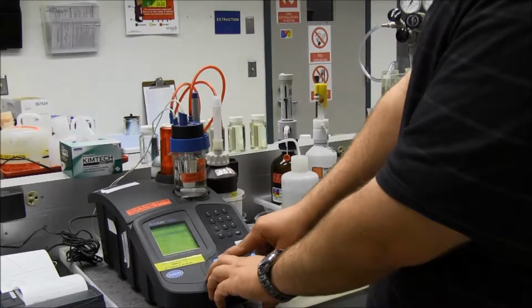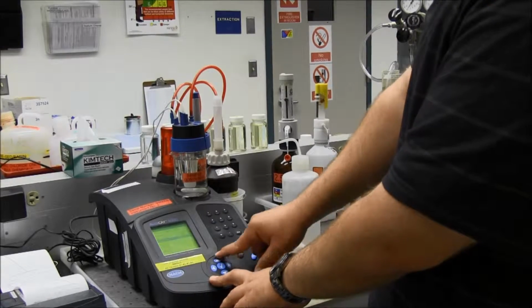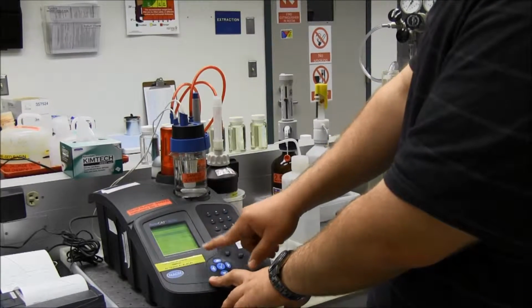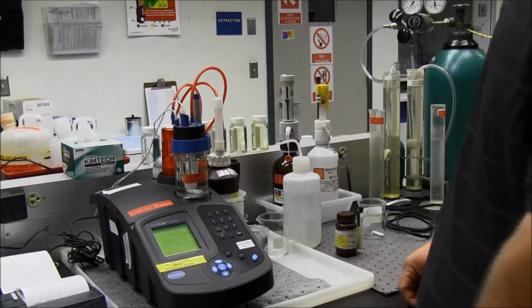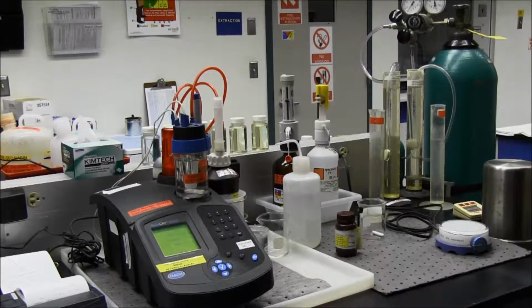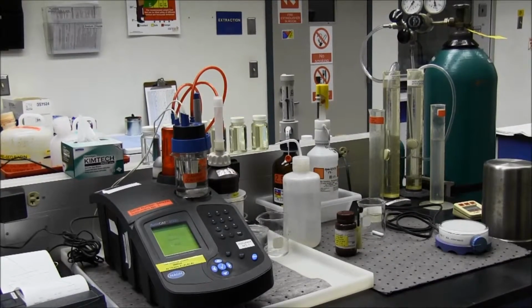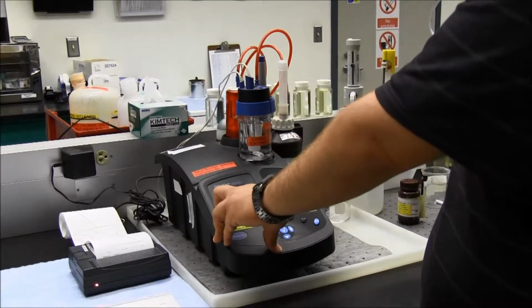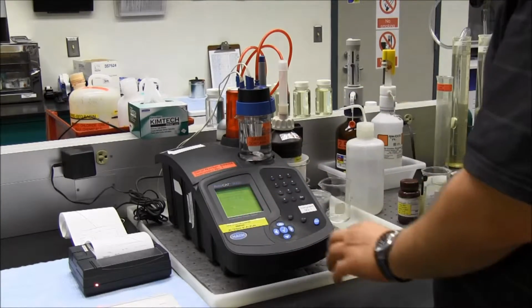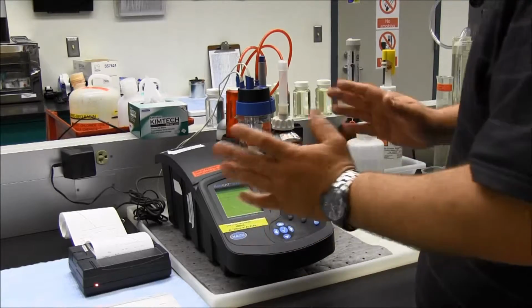If I were to change that, I would just come over, hit the check mark, and change it, and hit 1 to confirm. So I'll hit 1. It'll confirm. Now it's going to run the other test. So this titration is ended, and I have another nice gradual slope. So it's going to be the same thing as before.